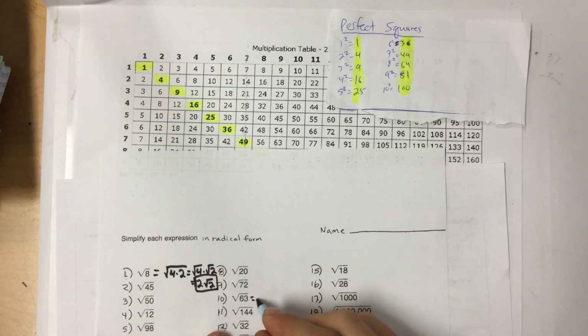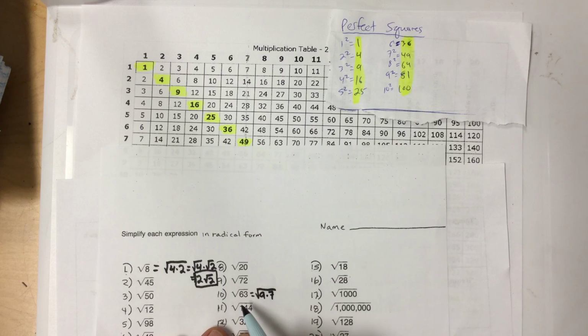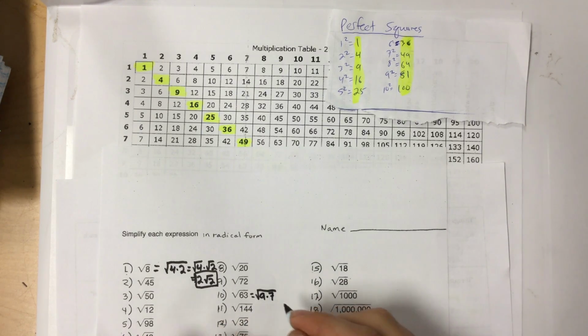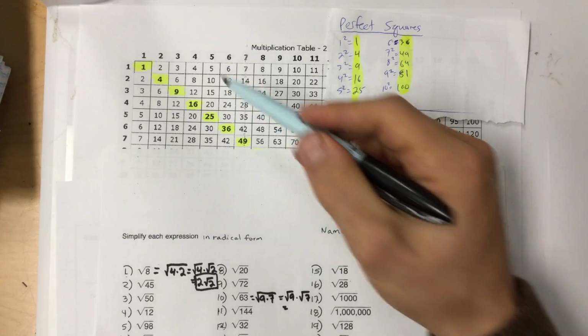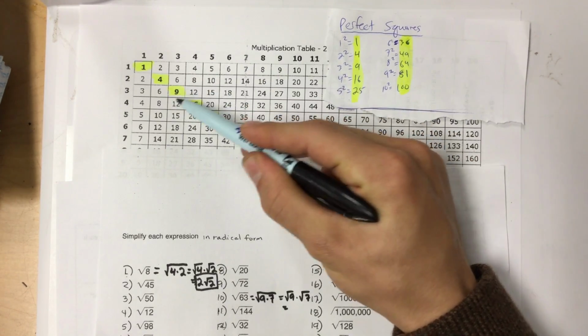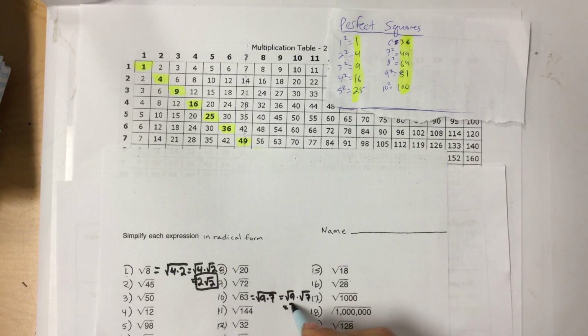So what I'm going to do is rewrite 63 as the product of 9 and 7, because 9 times 7 equals 63. What that's going to allow me to do is break this up into square root of 9 times square root of 7. And the reason we'll do that is because square root of 9 is a perfect square. I know what number times itself equals 9. It's a whole number, it's 3. So I can rewrite the square root of 9 as 3.